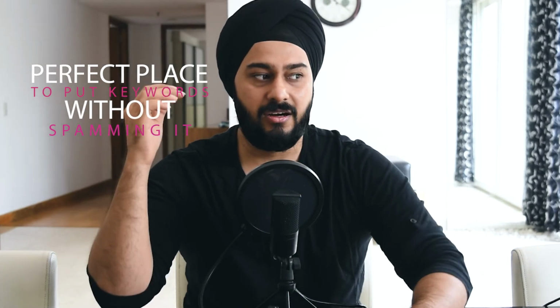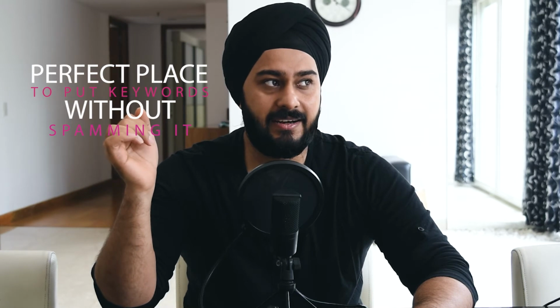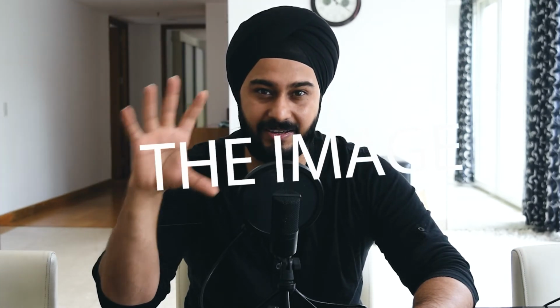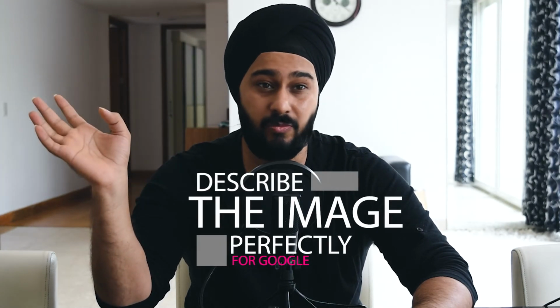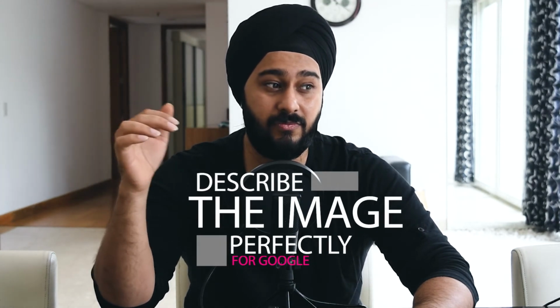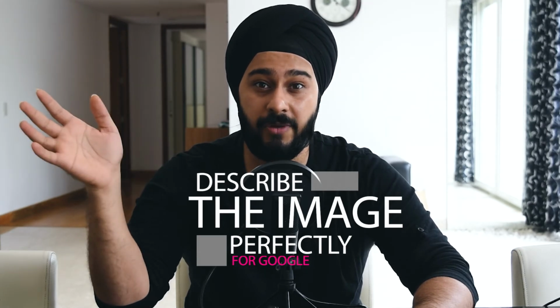And one great piece of advice for alt text is that, let's say this is a leather boot. My alt text would be brown leather boot. I want to describe what is there in the image. I don't want to put one of the best amazing leather boots or best boots for men. That's a keyword.